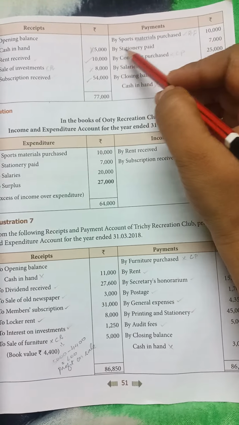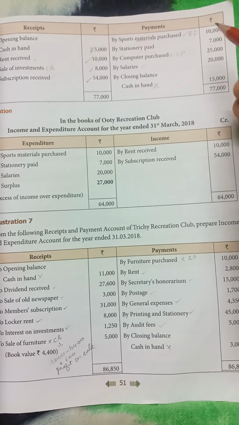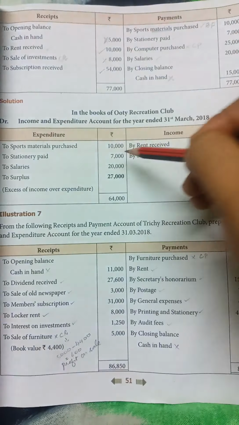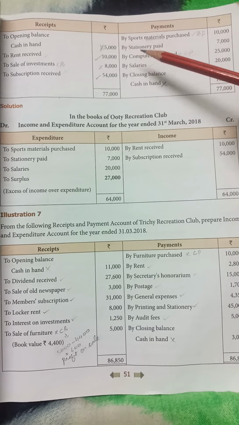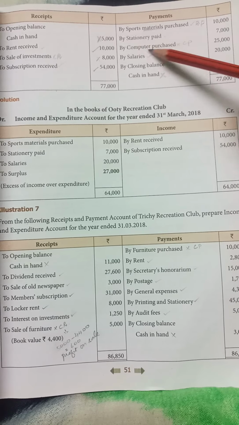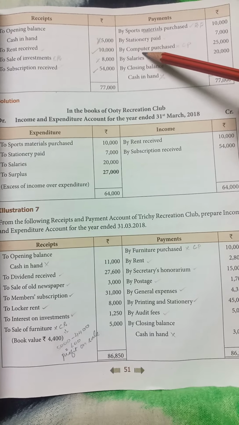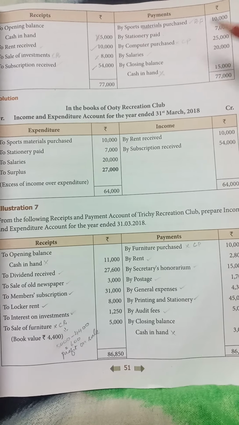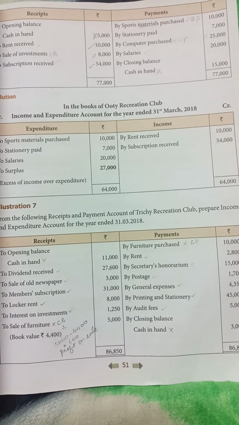Then comes by stationery paid. So stationery and all are revenue items. So you can take this to your expenditure side, to stationery paid rupees 7,000. Then you have by computer purchased. Okay, computer purchase, it's an asset. So when some asset is being purchased or sold out, that will come under capital receipt and payment. So this is your capital payment. So you should not take this amount to the income and expenditure account.